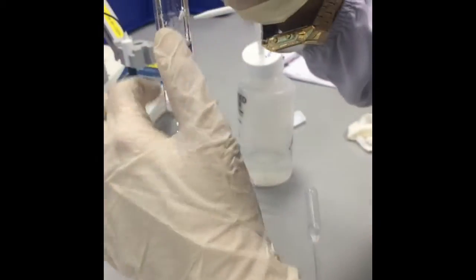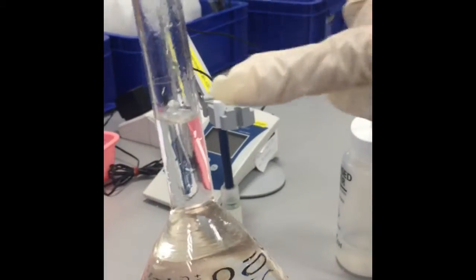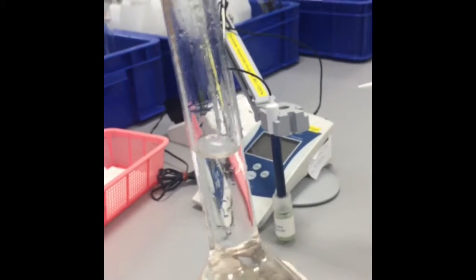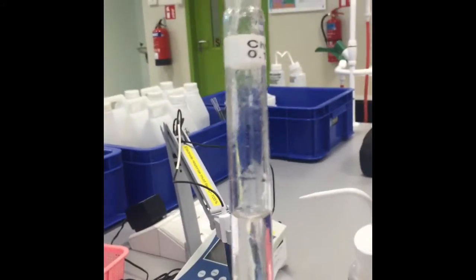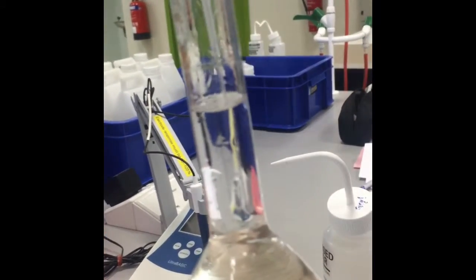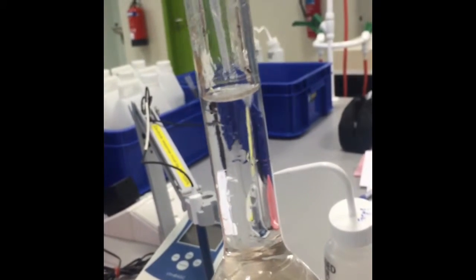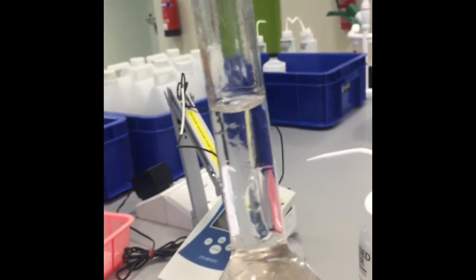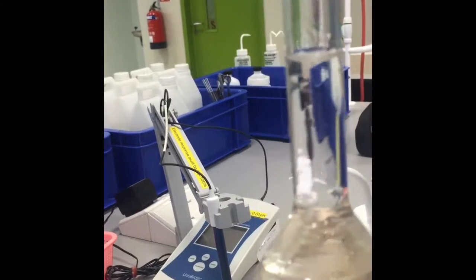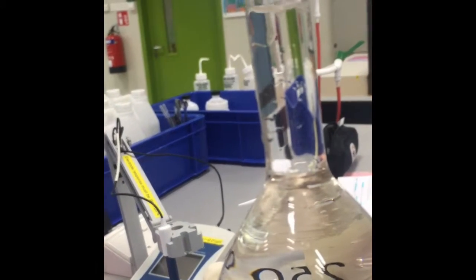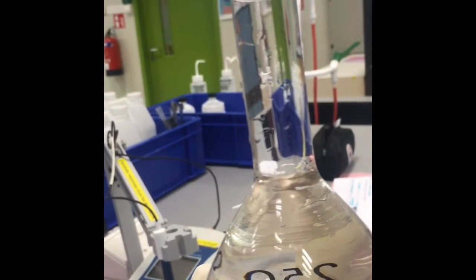So here is the maximum amount of deionized water that you should fill in with. Before reaching the mark here, use a pipette and top up slowly to ensure it doesn't exceed, as when you exceed the amount that you should be filling in with, it may lead to inaccuracy of results.